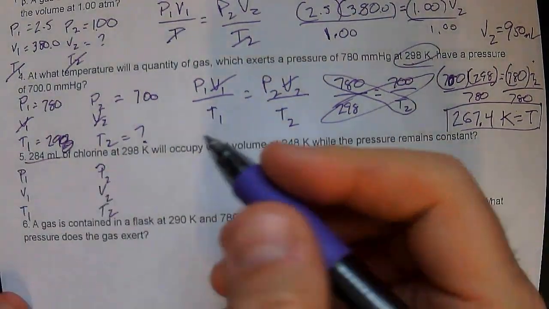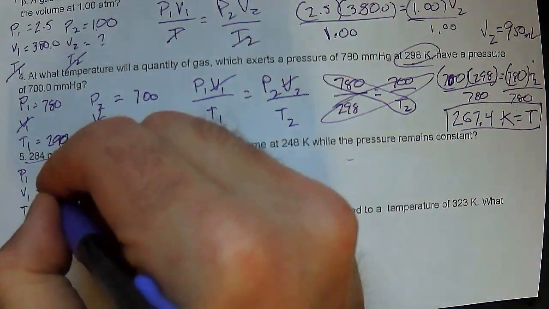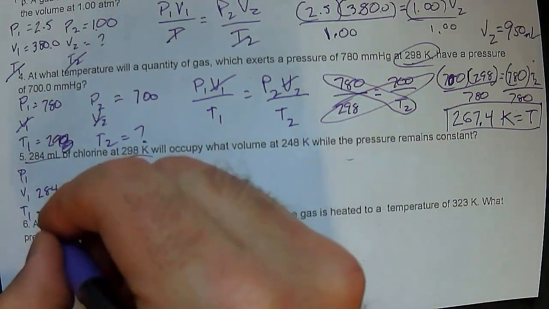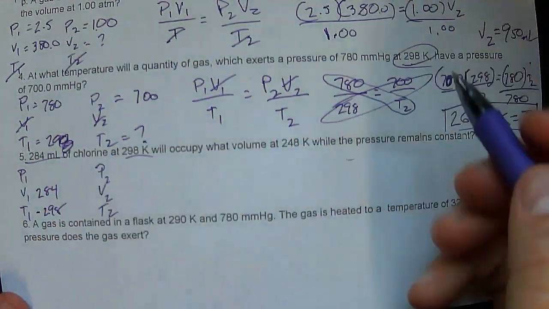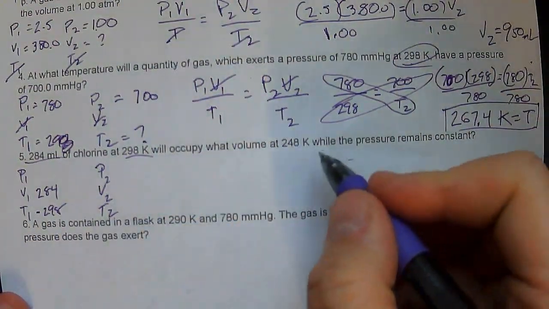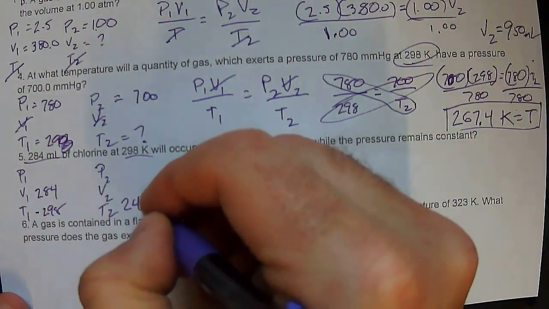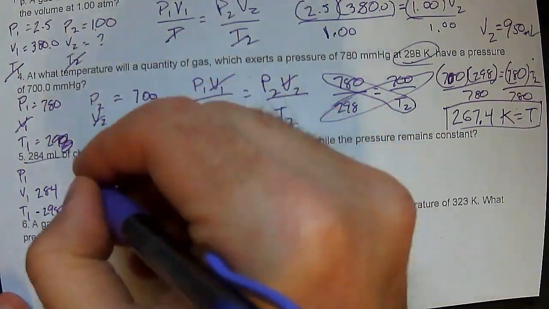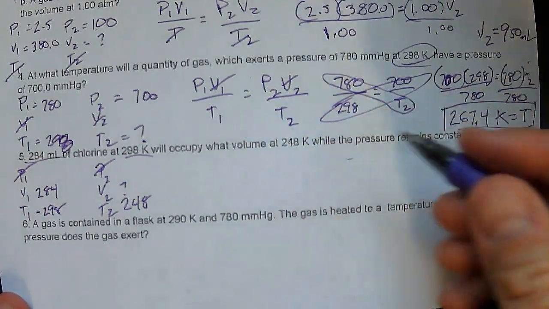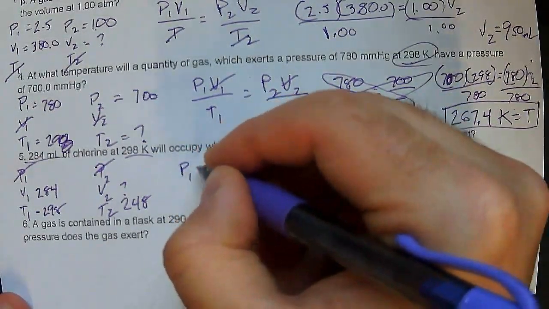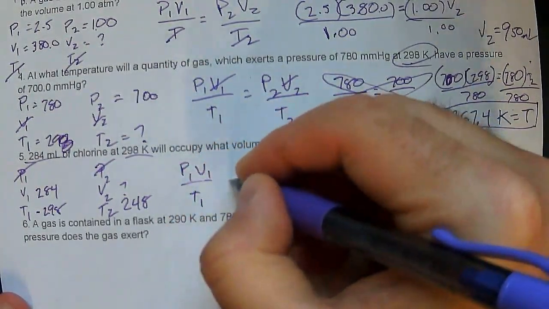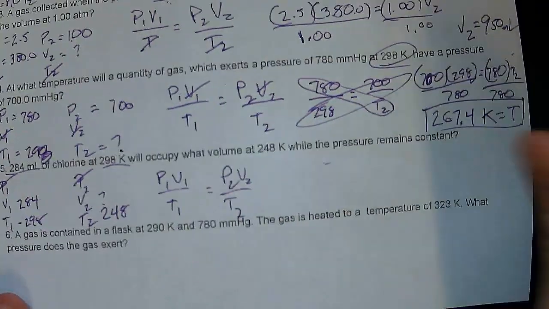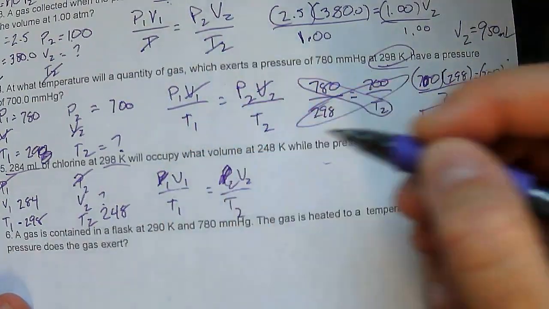This is a volume, 284 at 298, and it will occupy a volume at 248 Kelvin. We want to know what the volume is. Pressure remains constant, so we don't have to worry about that. Again, we'll do P1 V1 over T1 equals P2 V2 over T2. We don't have to worry about pressure.